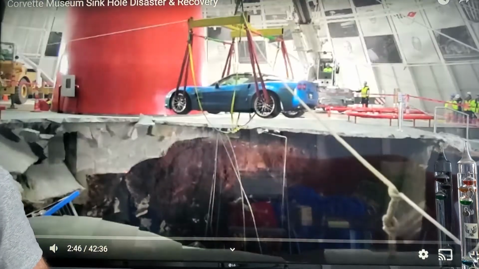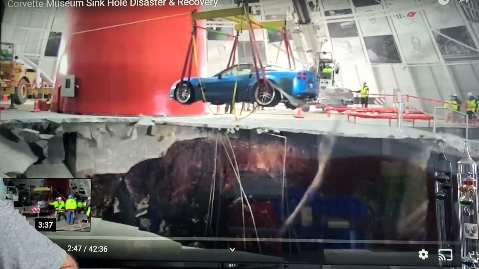And then a few seconds later, the rest of the floor gives way as that limestone underneath completely dissolved over time. And wait for it, wait for it. There they go. Down into the earth. Again, 8 total cars went down. They did, of course, do recovery efforts to try to pull some out. There you can see that was the first one. That was the last one to fall in.